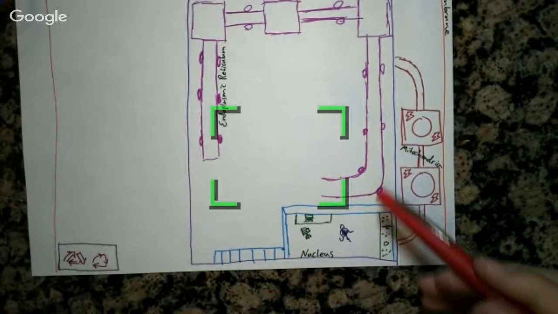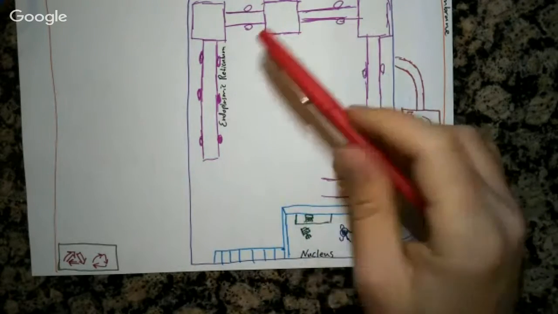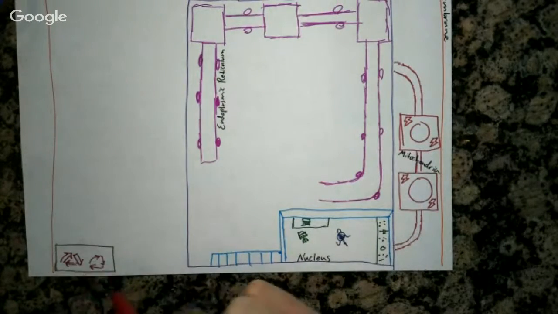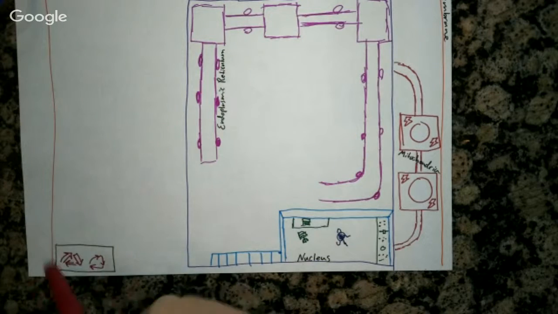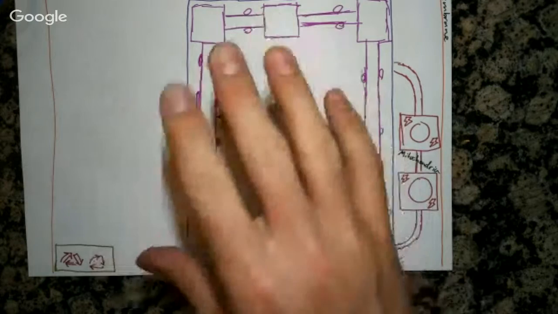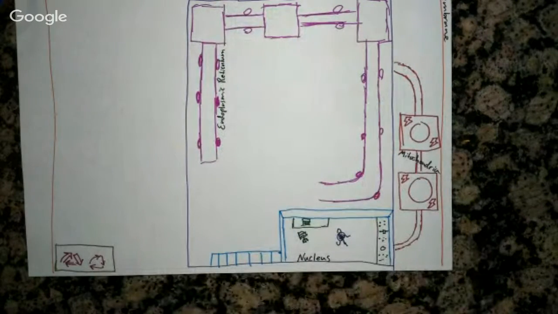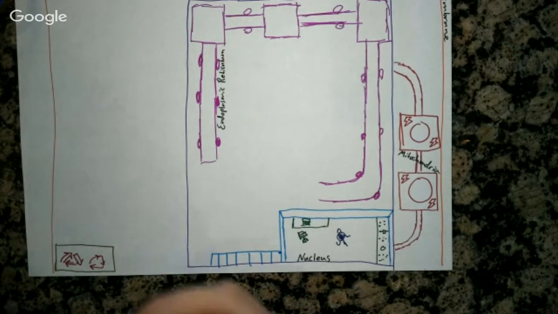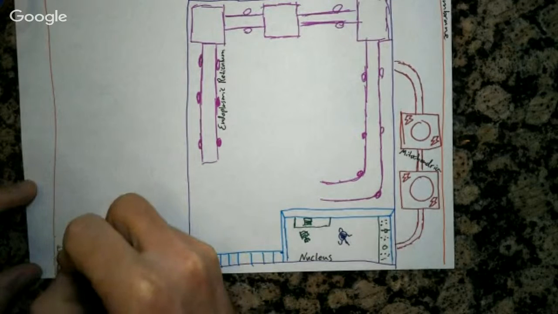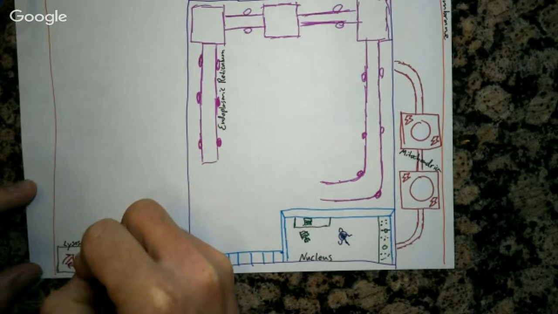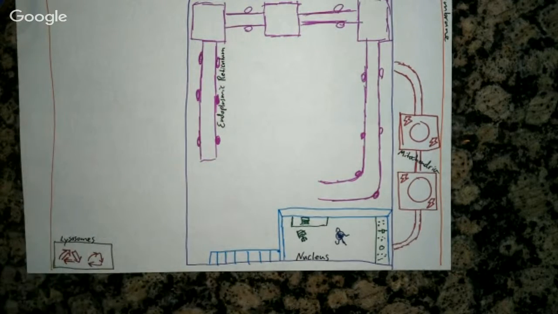Okay. So now if we have trash or things we need to get rid of, we can bring them over and throw them in this dumpster, and let's say this is an incinerator, and it will get destroyed and taken out. So it doesn't all build up inside my factory. Okay. So that is what we call our lysosomes. So I'll just write lysosomes here. Awesome.